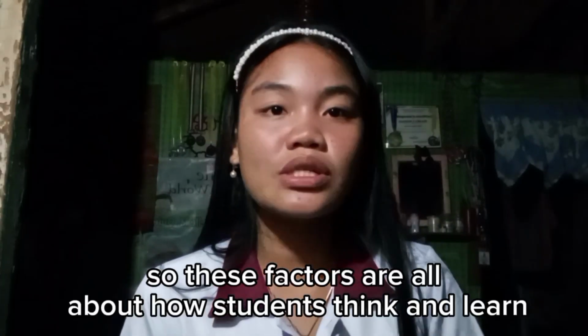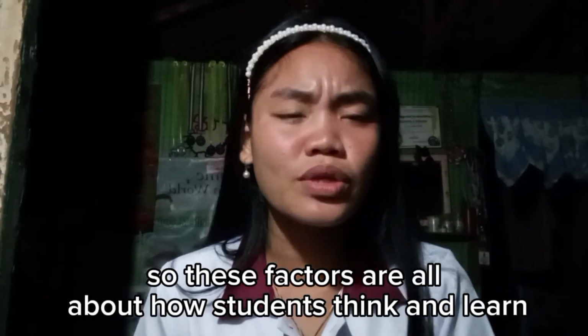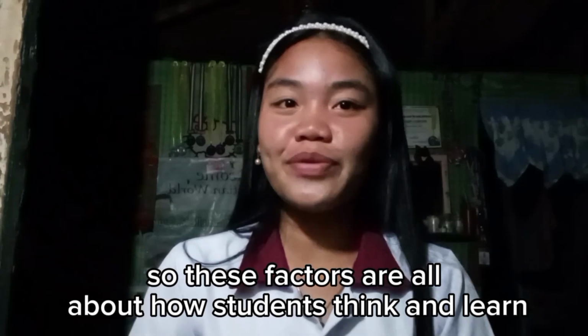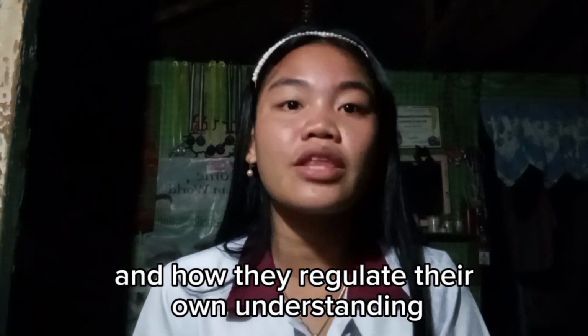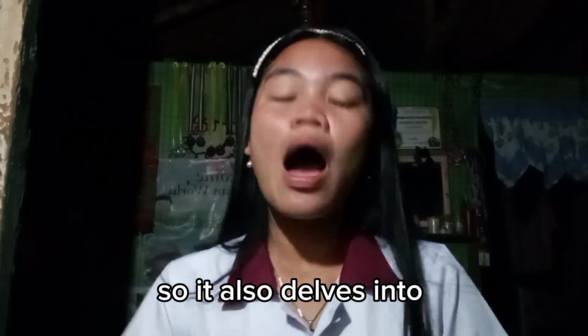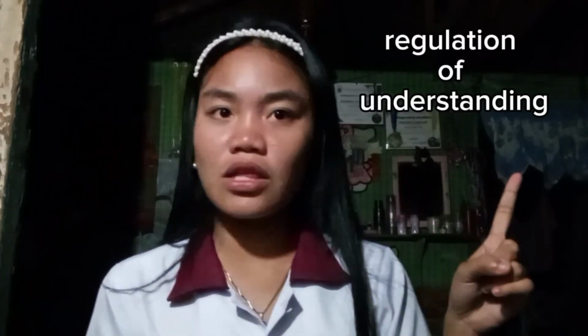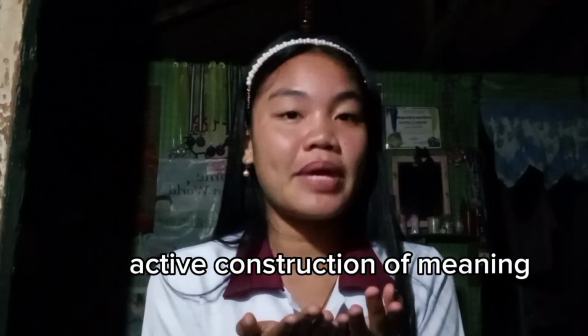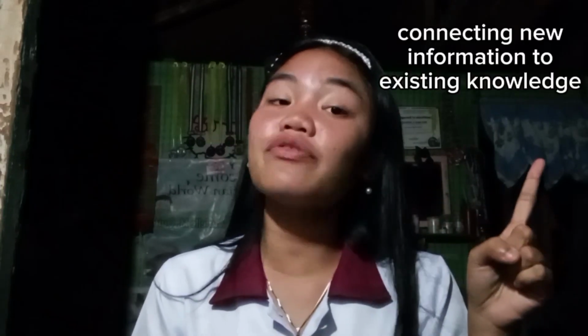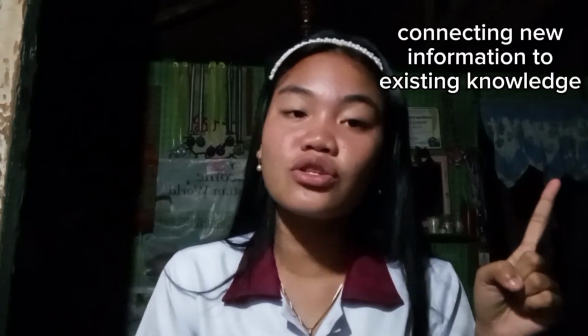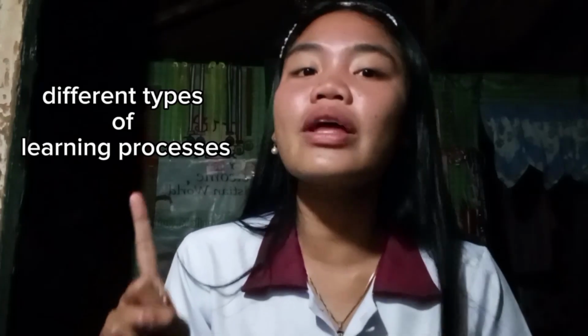These factors are all about how students think and learn and how they regulate their own understanding. It also delves into the nature of the learning process, active construction of meaning, connecting new information to existing knowledge, and different types of learning processes.